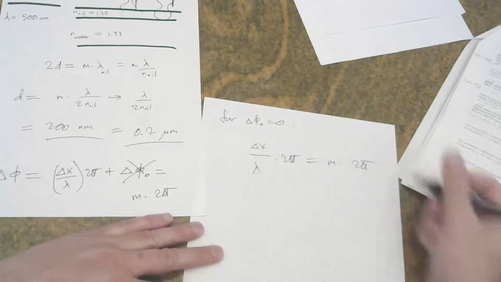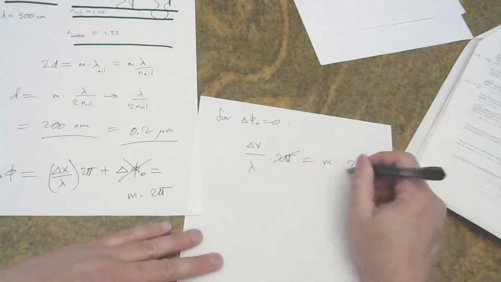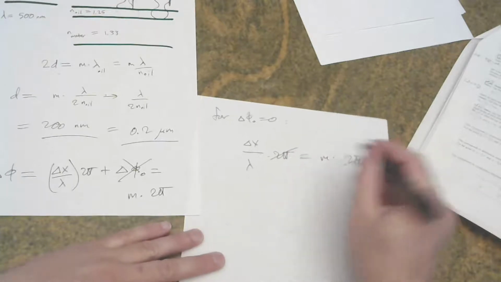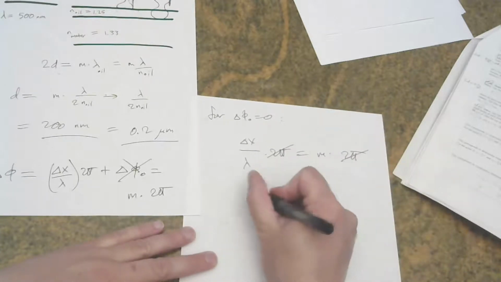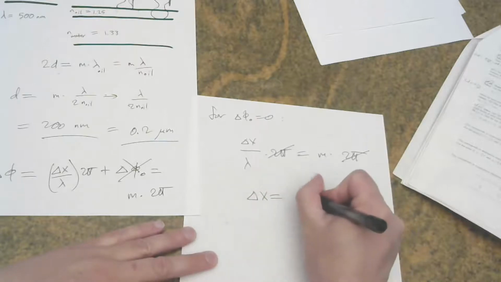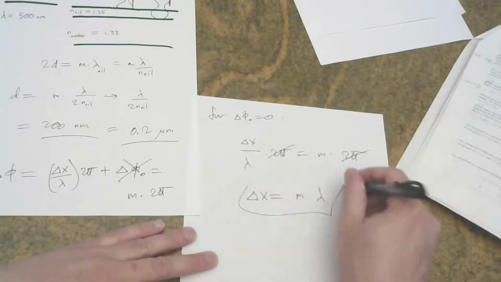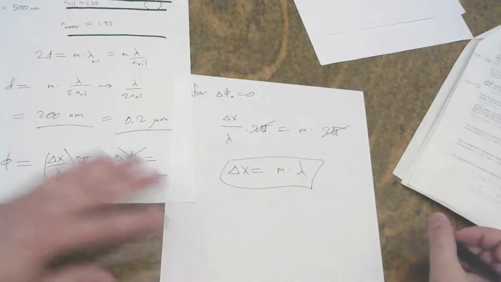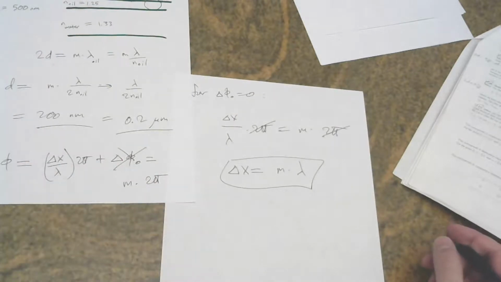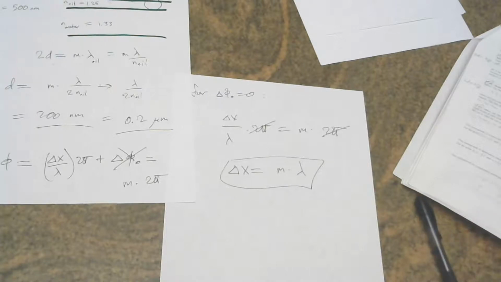And look at this, the 2 pi's cancel, and we find that the path length difference needs to be an integer number of wavelengths. Really simple result. If the inherent phase difference is 0, then the condition on the path length difference, if you desire constructive interference, is simply that the path length difference be lambda or 2 lambda or 3 lambda, etc. Okay.